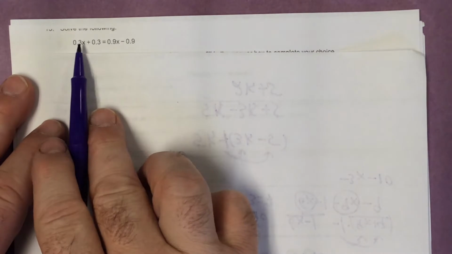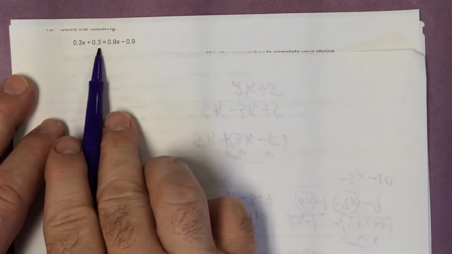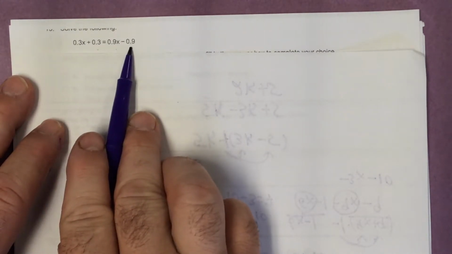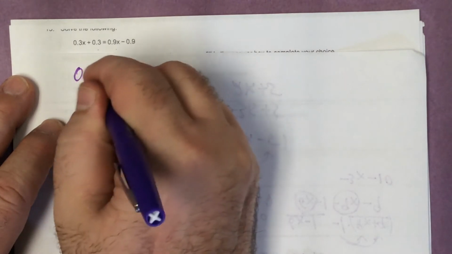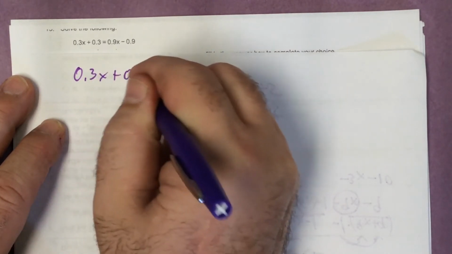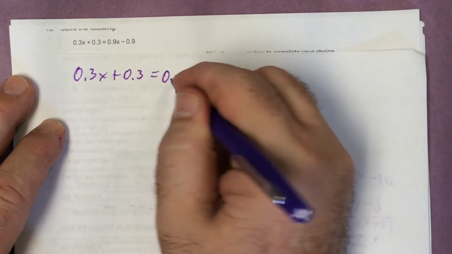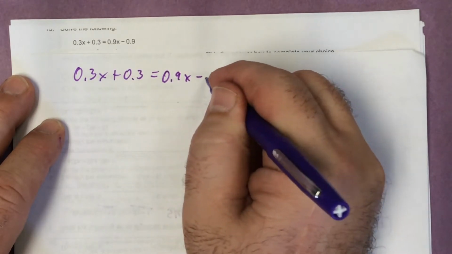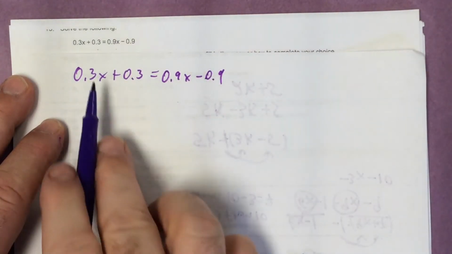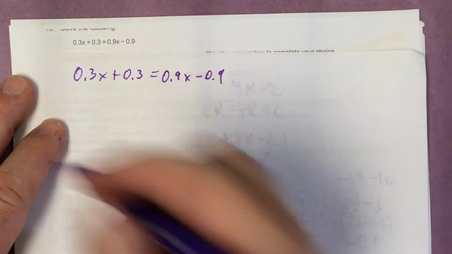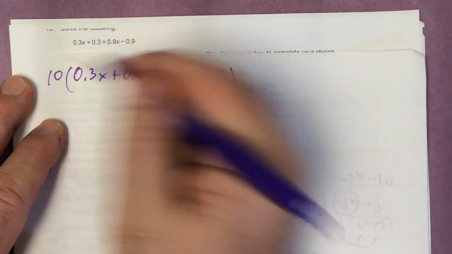And if you take a look at this here, you notice that all these decimals are to the nearest tenth. So we have 0.3x plus 0.3 equals 0.9x minus 0.9. So everything is to the nearest tenth, so I can multiply everything by 10.